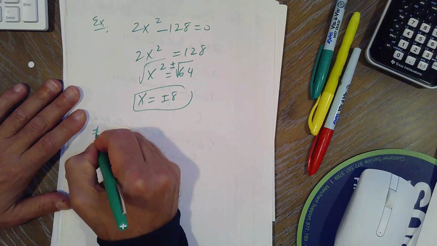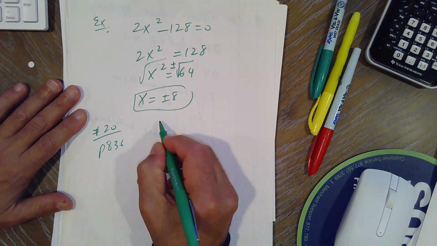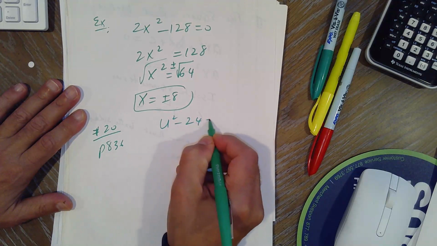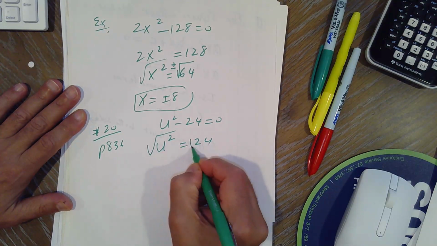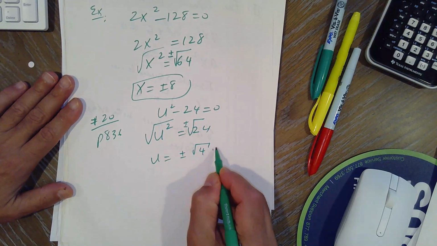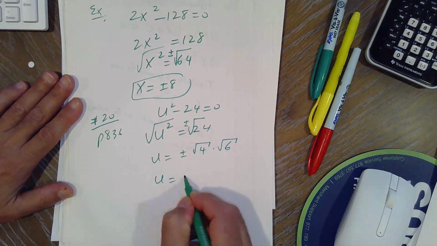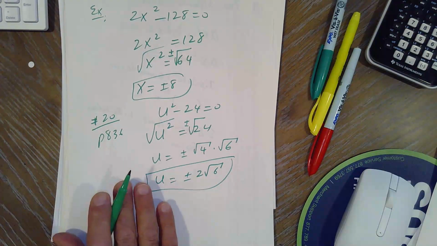Number 20, page 836. u squared minus 24 equals 0. Isolate u squared, square root it, so u is plus or minus root 24, which is root 4 times root 6. Now we know how to simplify the radicals, so we always have to do that.